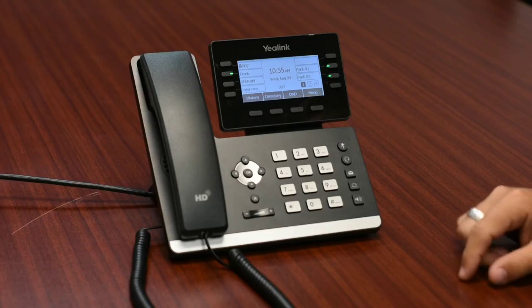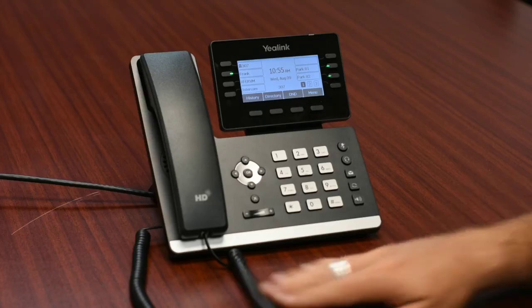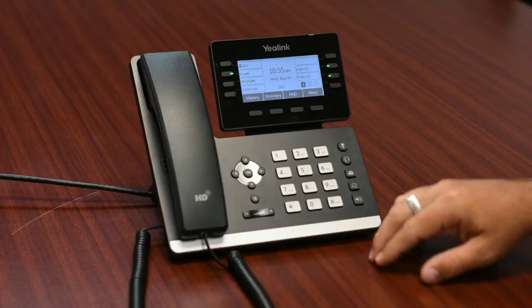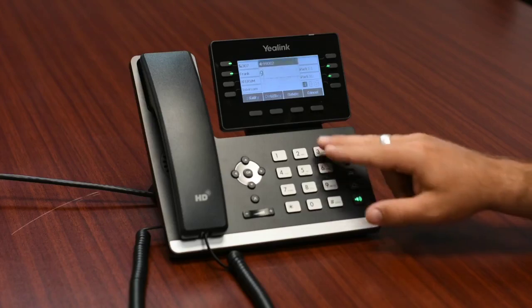Next, we'll go over how to place and receive a phone call. To place a call, I like to leave the handset on the cradle and dial the end user's extension or external phone number.